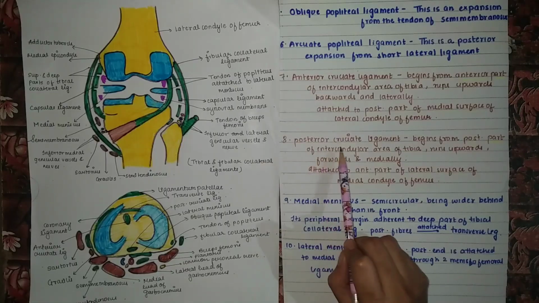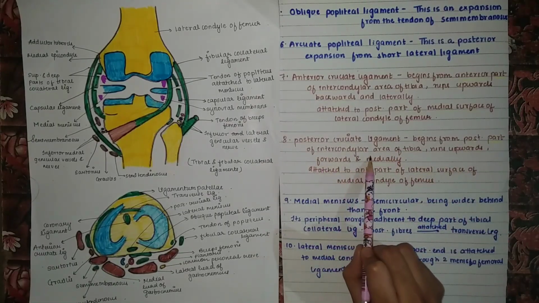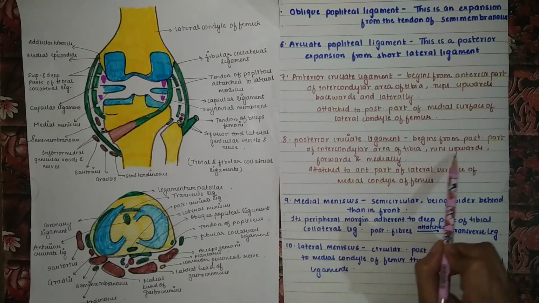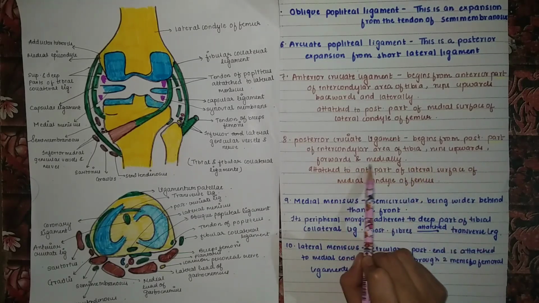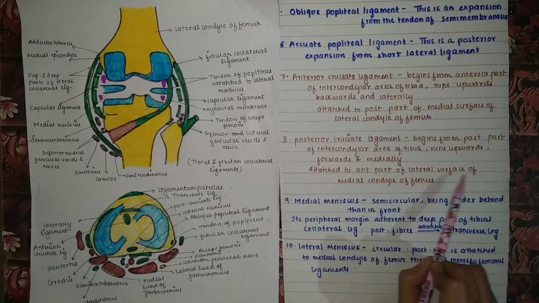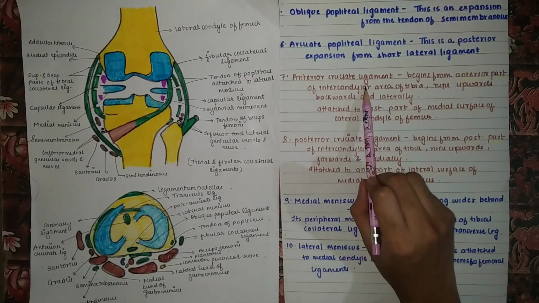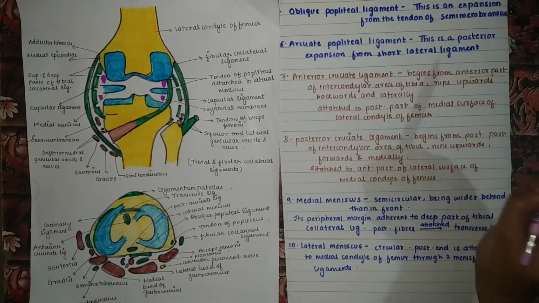Eighth is posterior cruciate ligament. It begins from the posterior part of intercondylar area of the tibia, runs upwards, forwards, and medially. It is attached to the anterior part of lateral surface of the medial condyle of the femur. Anterior cruciate ligament begins from the anterior part.